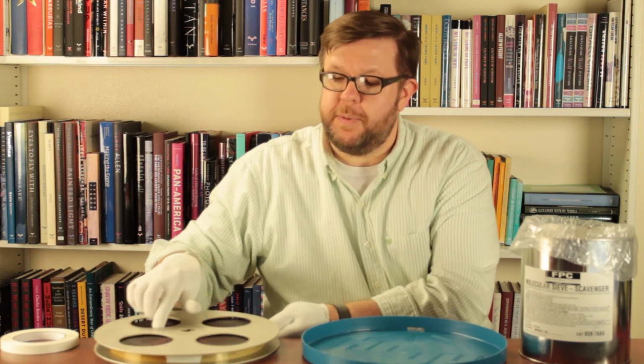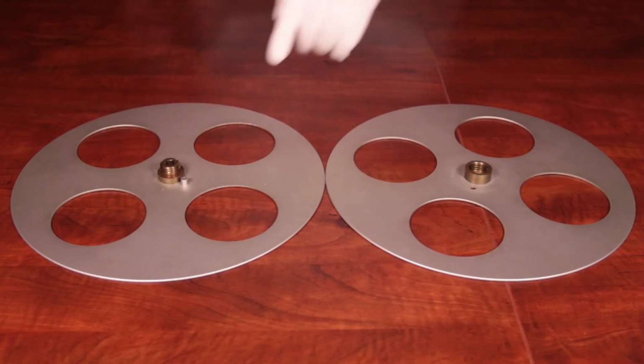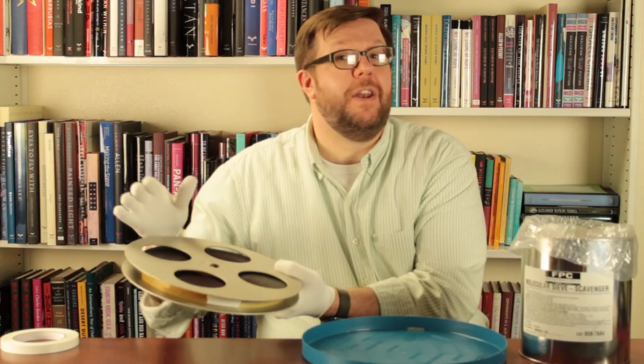First, we're going to unscrew the split reel. Please be super careful when you're doing this. You want the side with the steel post on the bottom, and then the top has a little hole in it and no steel post. Otherwise, terrible things can happen.